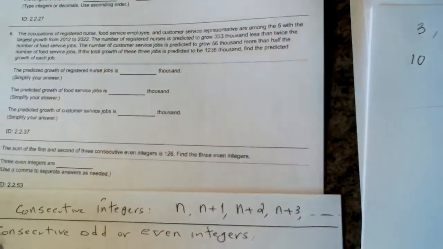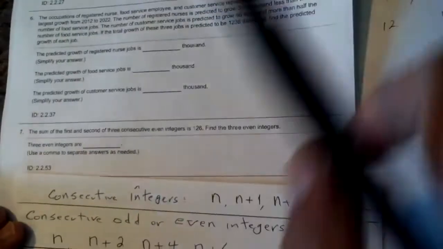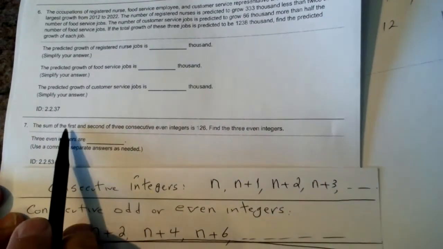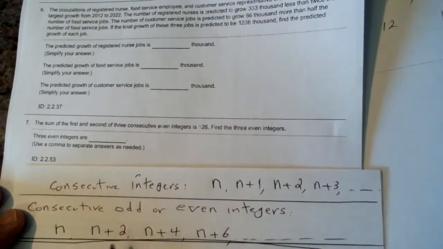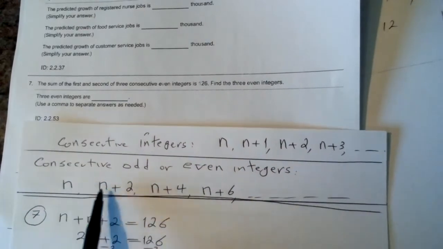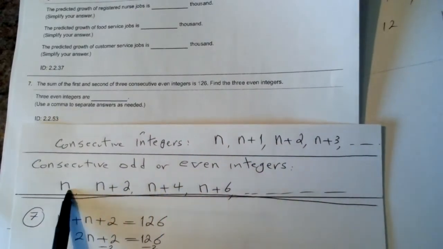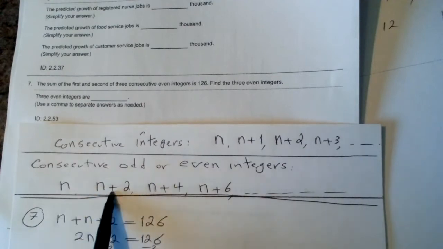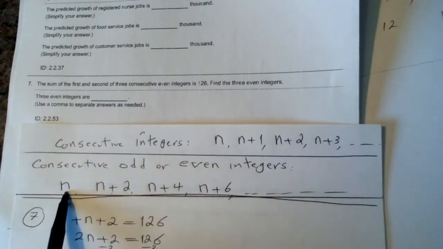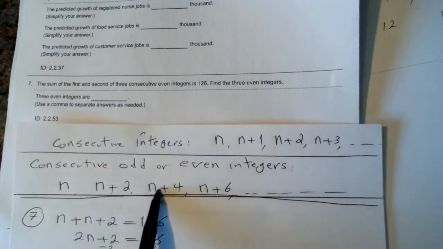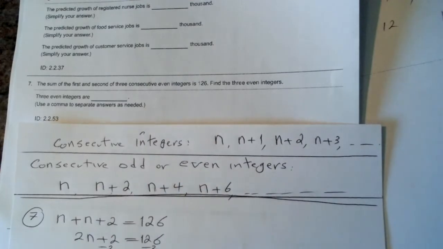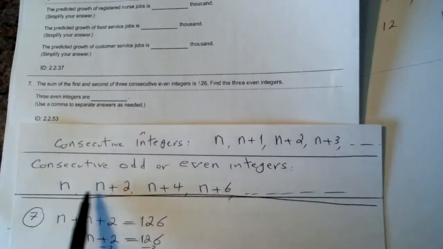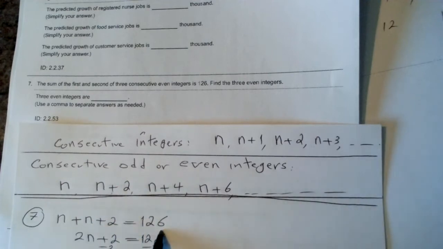Now, the problem here, they say the sum of the first and second of 3 consecutive even integers. Look, consecutive even integers are these, right? This is the first one, and this is the second one. First, they say select 3 consecutive even. If you select 3 consecutive even, it is n, n plus 2, n plus 4. Then they are saying the sum of the first 2 is 126.